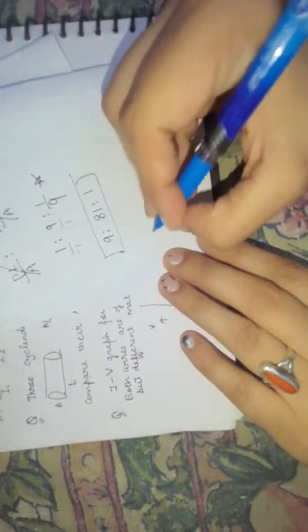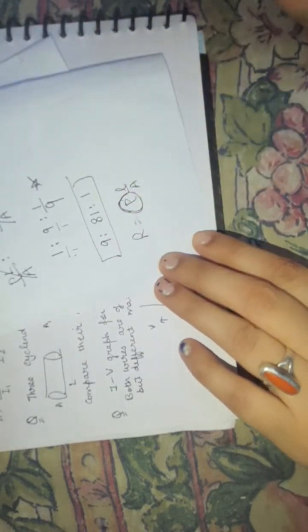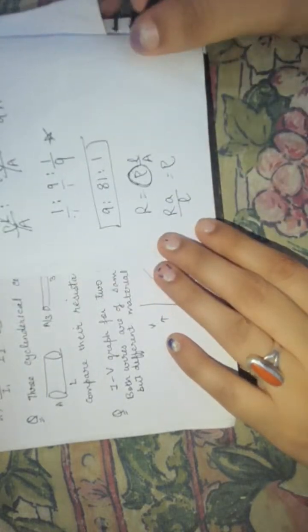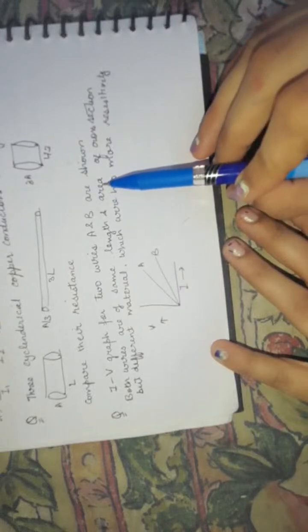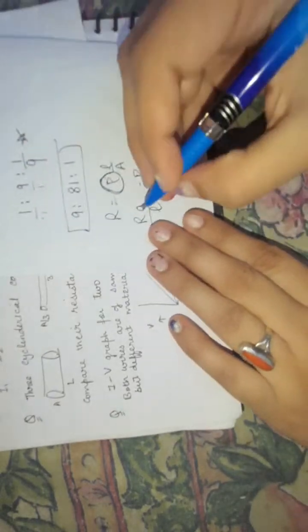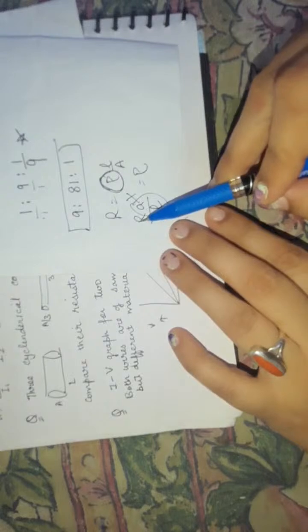Now I know R is equal to rho L by A, so this value they're asking me, so I'm going to keep rho here, R A by L. Now it is clearly mentioned that area as well as the length are same, so these two things are not going to affect my answer of rho. Only and only R value is going to affect.